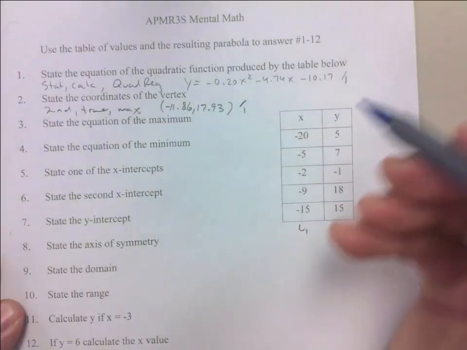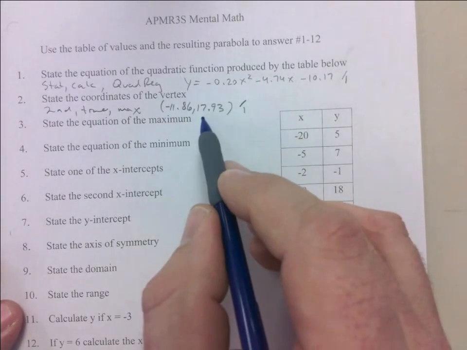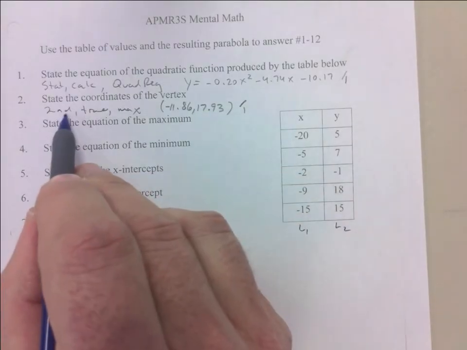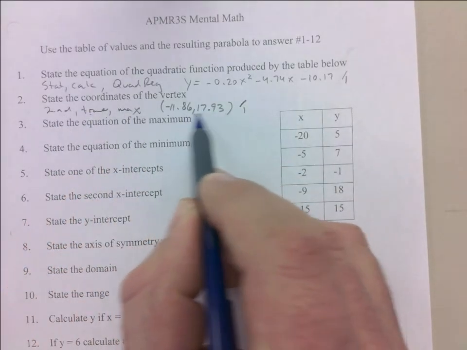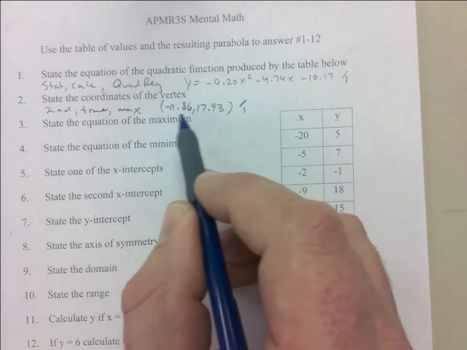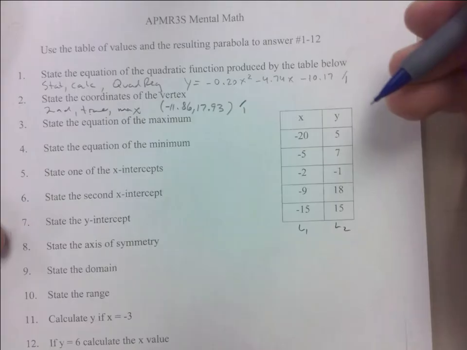And today, I don't know what went wrong with your equation. So you just give yourselves the mark. If you go second trace max, and you get something that is close to this, I'm assuming you're going to be close to this, you get the mark for follow through.